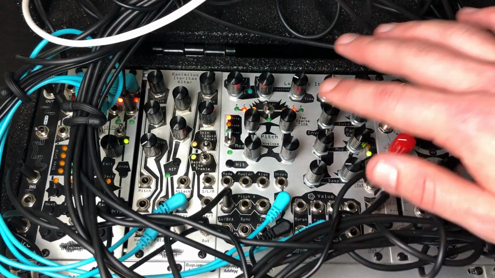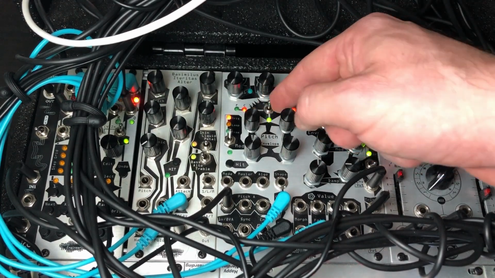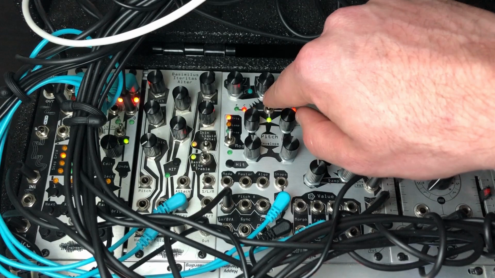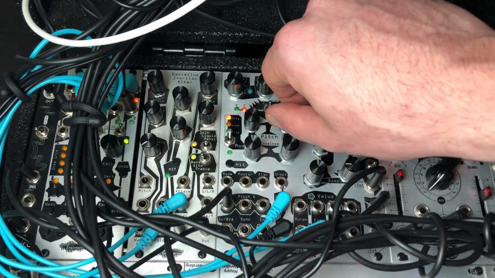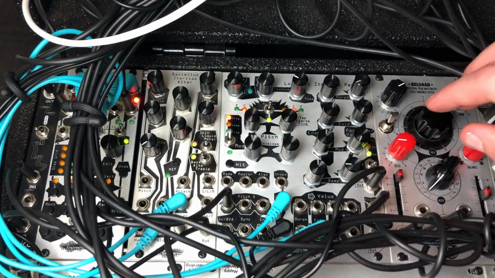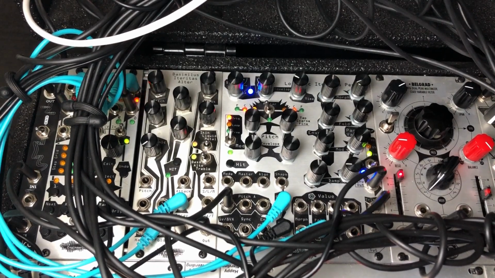Since it has two oscillators, I can sync one to the other, I mean A to B or B to A, or not have them synced at all and have them running free, each one at their own pitch and modulating each other at their own rates. So from something like this, I can achieve something like this.